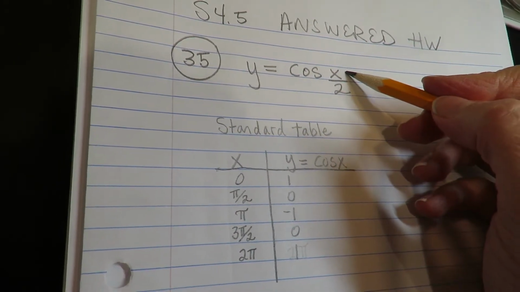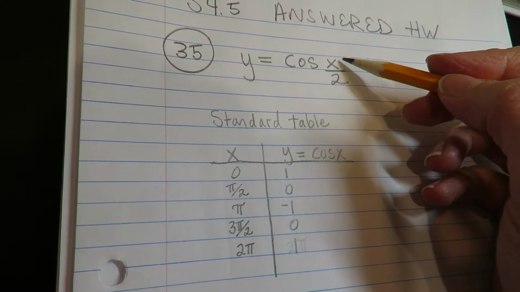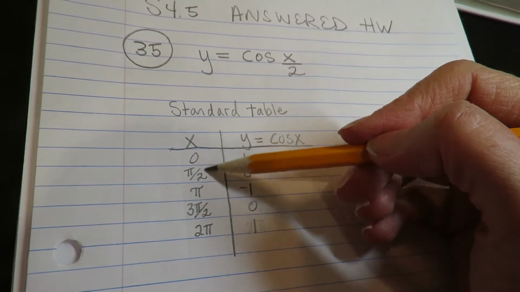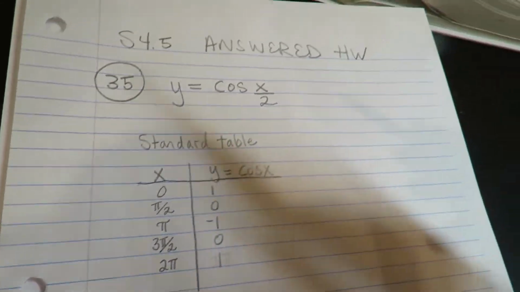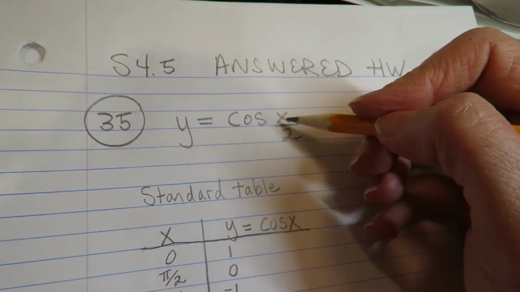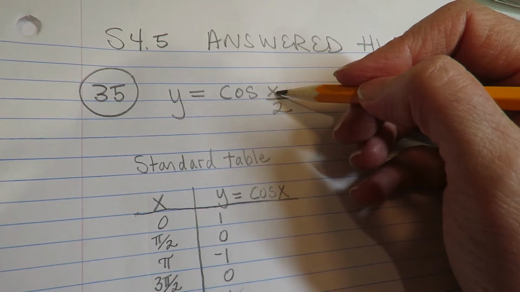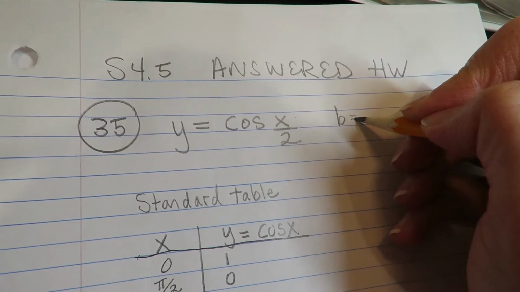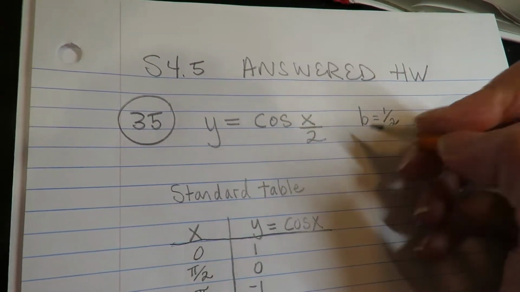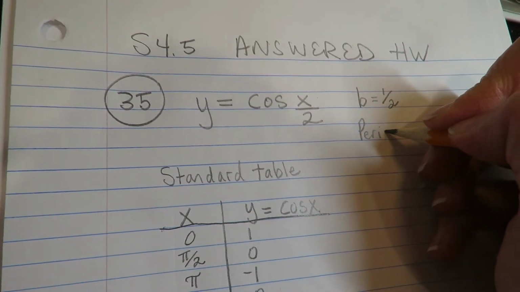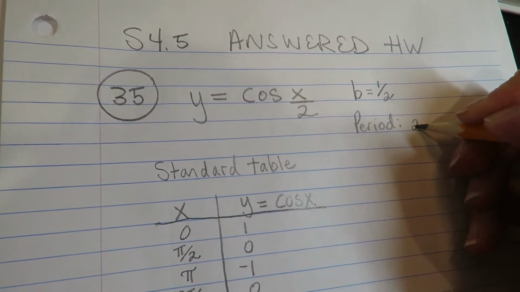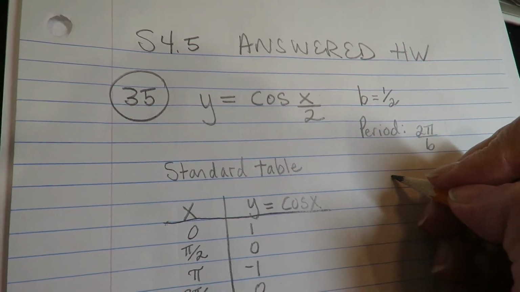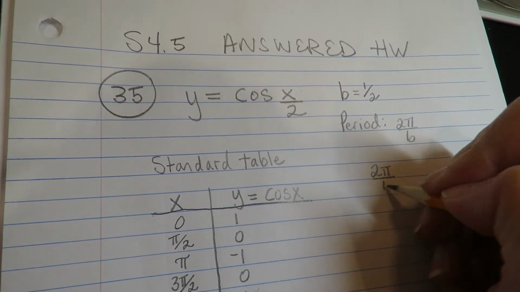Now, the only alteration to this is in the interior of the cosine function, which means it's going to affect the domain values. So there is a horizontal stretch on this guy. So the b value here is 1/2. The formula for the period is 2 pi over b.